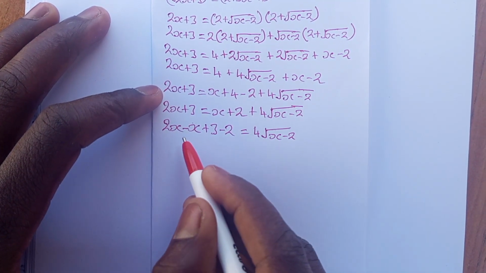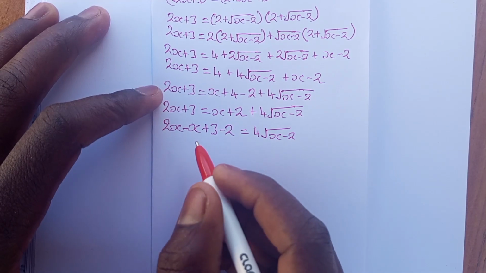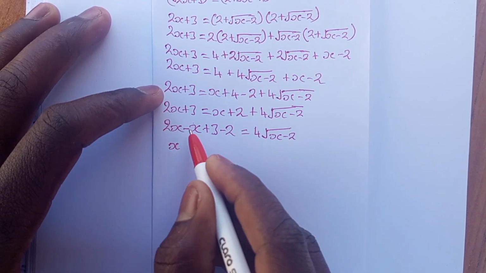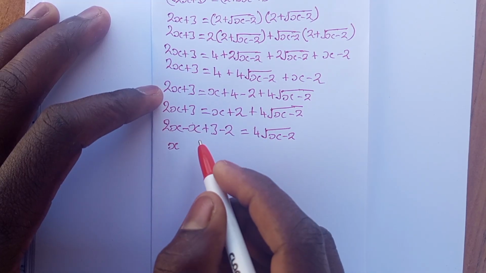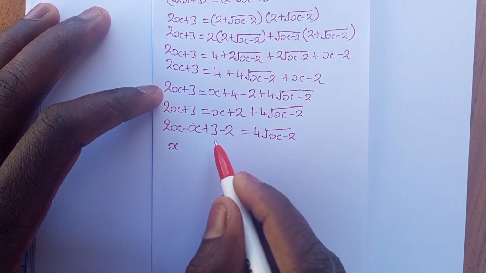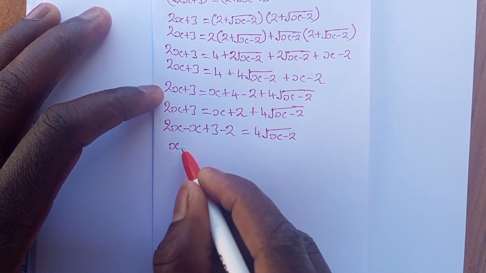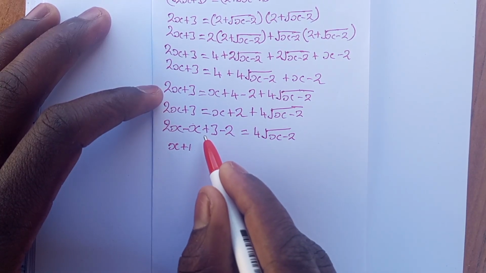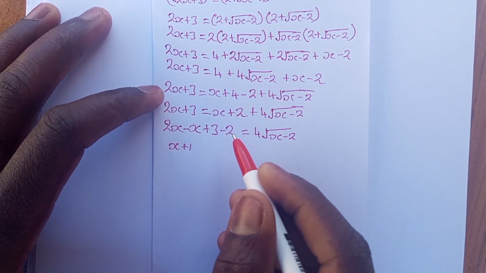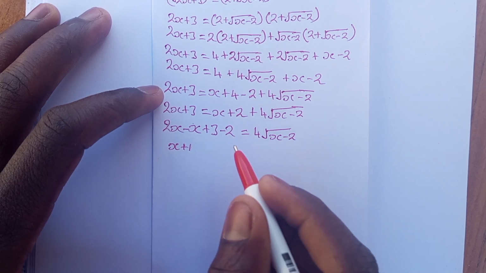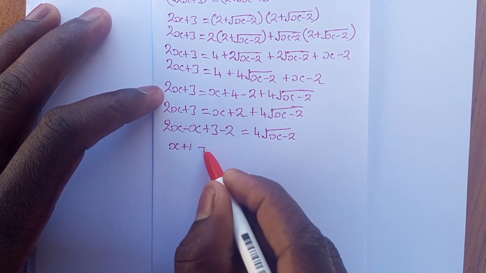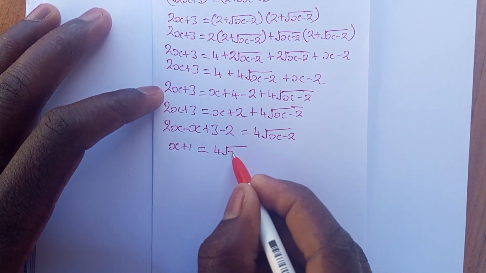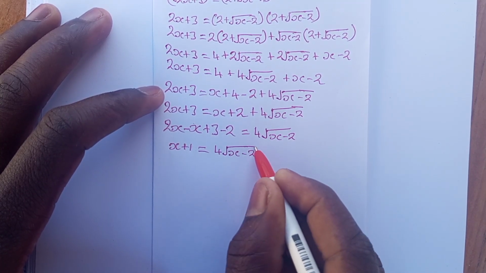Now plus 2x minus x, we are going to have plus x. Whenever the signs are different, you are going to subtract and take the bigger number's sign. Plus 3 minus 2, we are going to have plus 1. Whenever the signs are different, you subtract and take the bigger number's sign. We say equals to 4 root x minus 2.